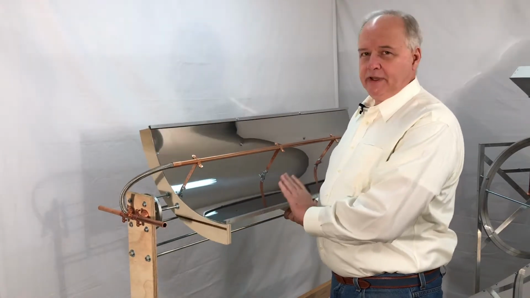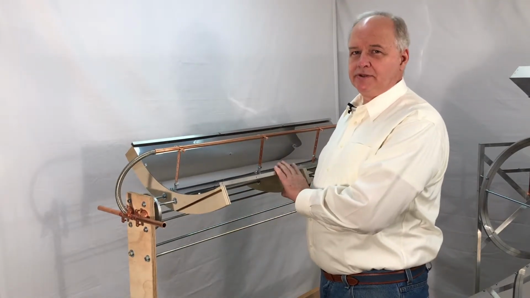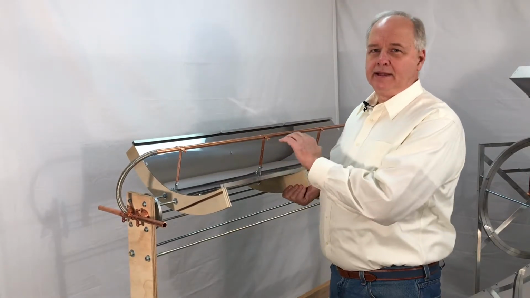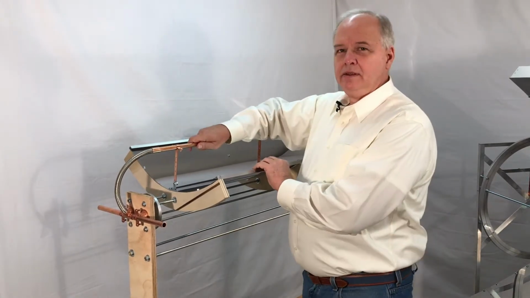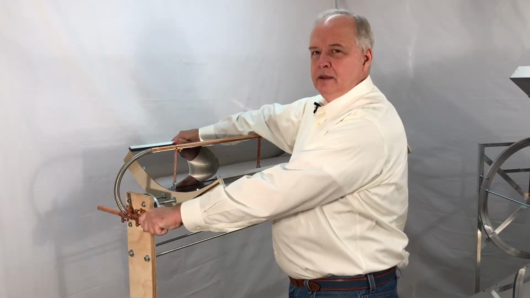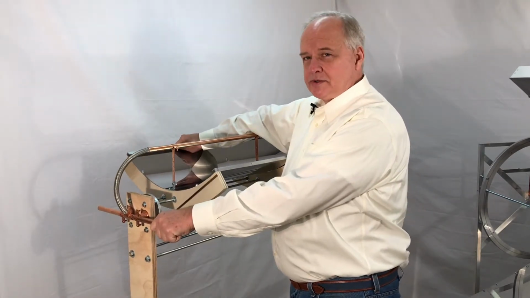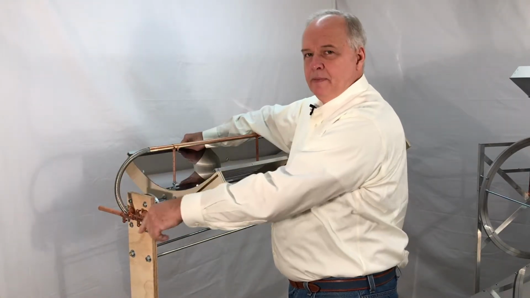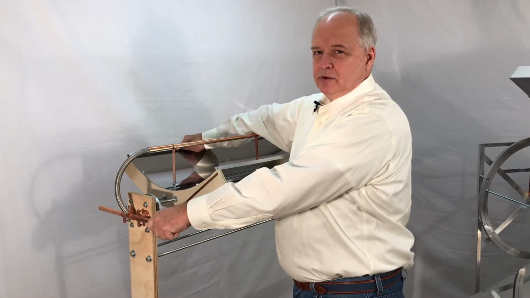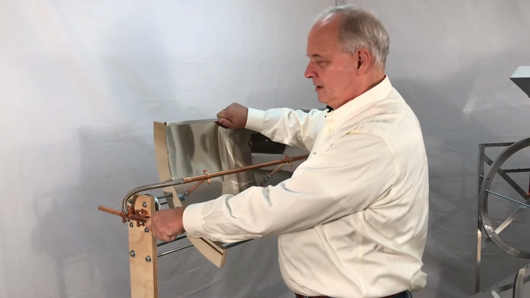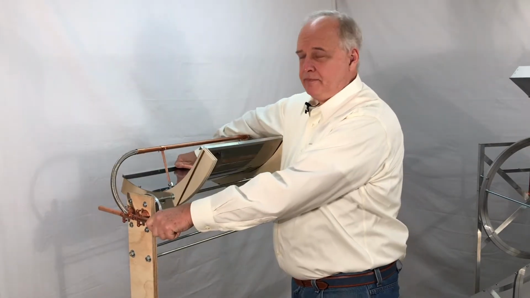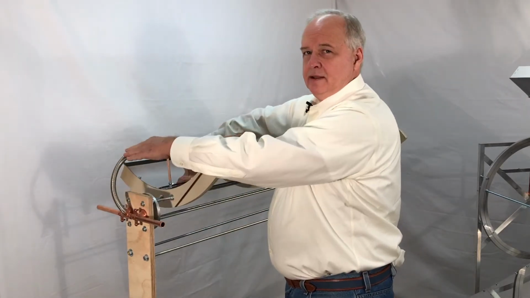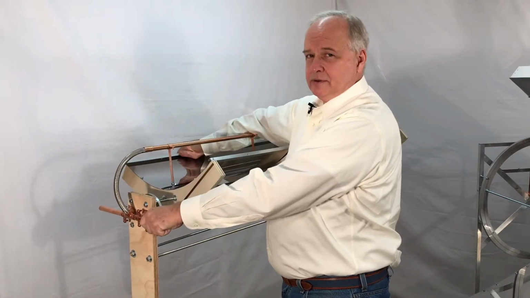A typical solar field will have thousands of these troughs connected in lines hundreds of feet long. At the end of each line of troughs, there's a manifold. The problem occurs where the collector tube meets the manifold. The collector tube travels in an arc, and the manifold is stationary. This requires a flexible joint to get the thermal fluid into the manifold.